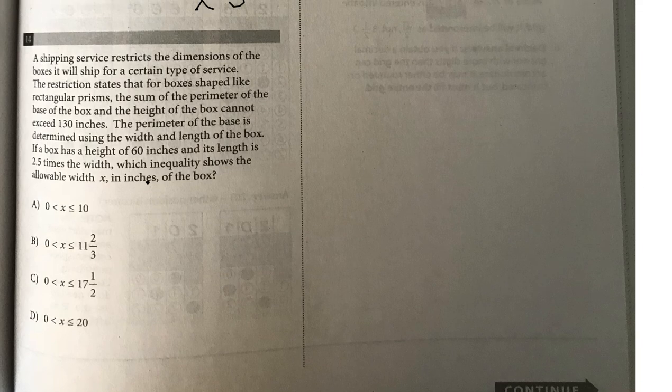This one is kind of complicated. Of course, it's a word problem. It's towards the end of the section. So they're going to ship a rectangular box. It tells you that the rectangular prism is going to have a height. The sum of the perimeter of the box and the height of the box cannot exceed 130 inches. The perimeter of the base is determined by using the width and the length of the box. So it says if the box is a height of 60 inches, its length is 2.5 times the width.